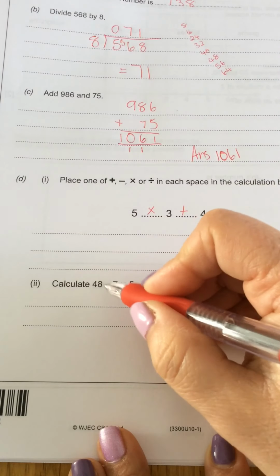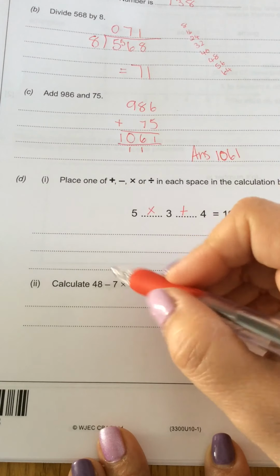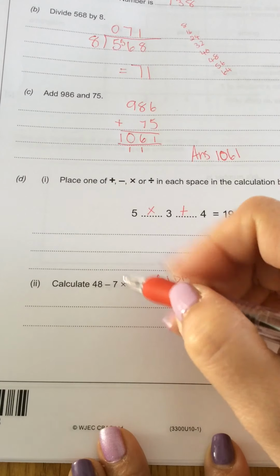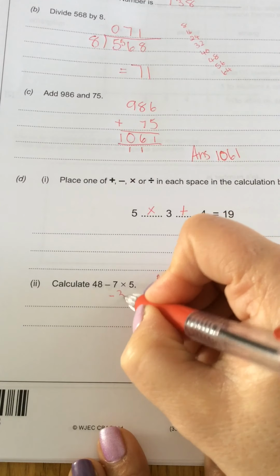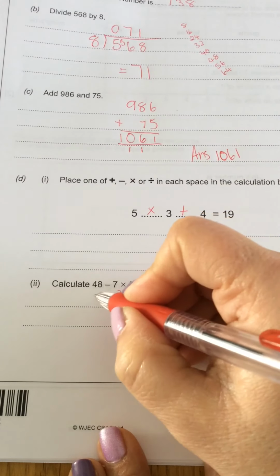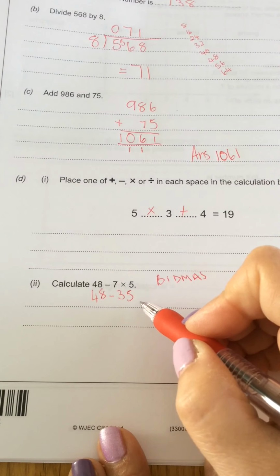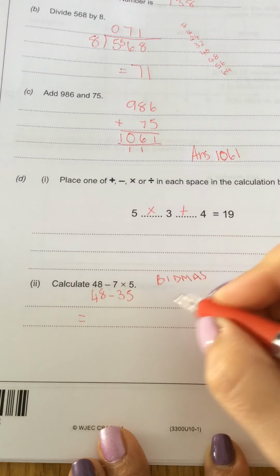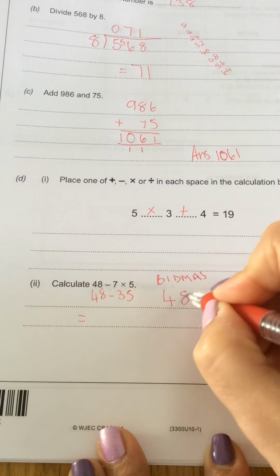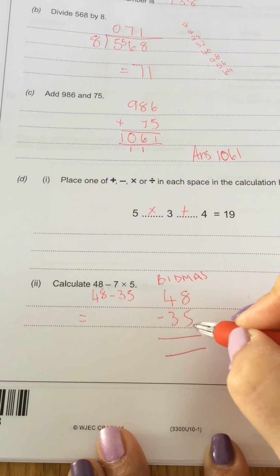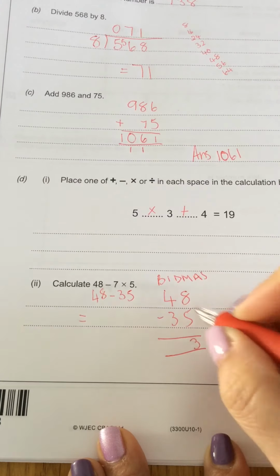Now we need to be careful because this is a minus 7. So if we're looking at this, minus 7 times 5 is minus 35. And 48, take away 35. Again, you could use the column method. 48, take away 35. 5 from 8, sorry, is 3. 4, take away 3 is 1. So 13 is the answer.